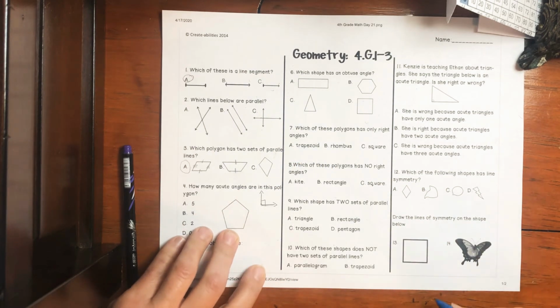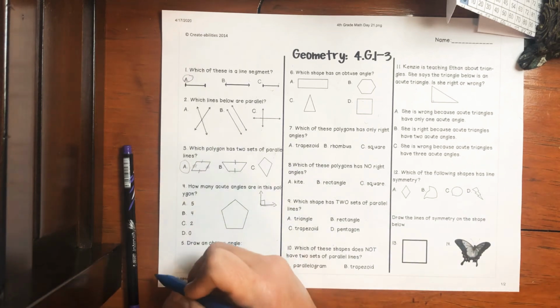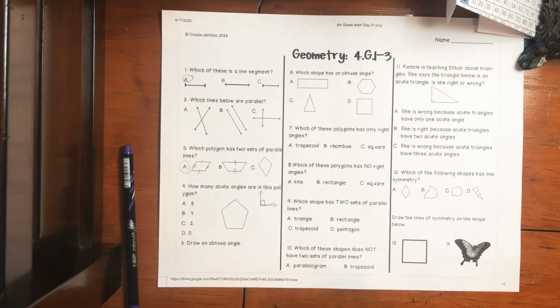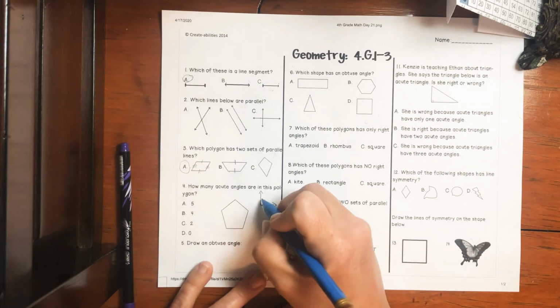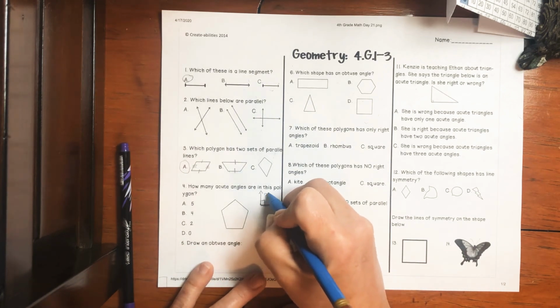You can use the edge of a paper as your representation of a 90-degree angle, because this is a perfect square there. So this one is a right angle.